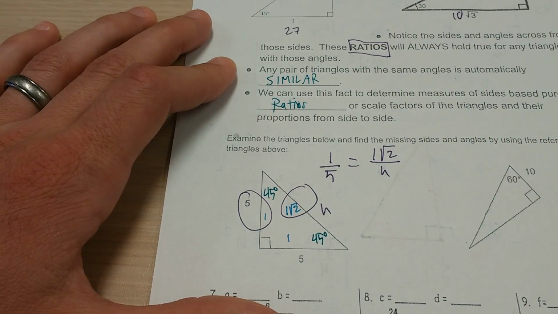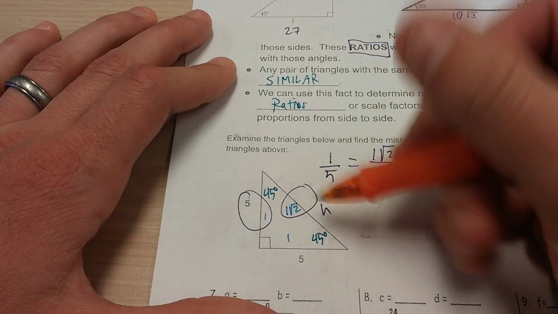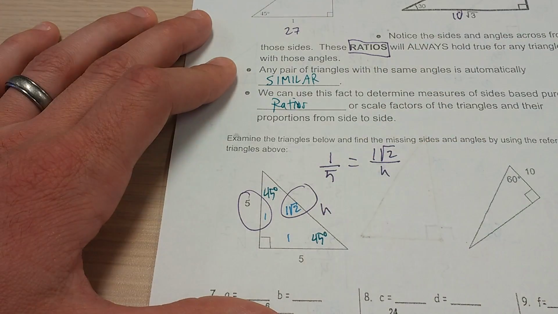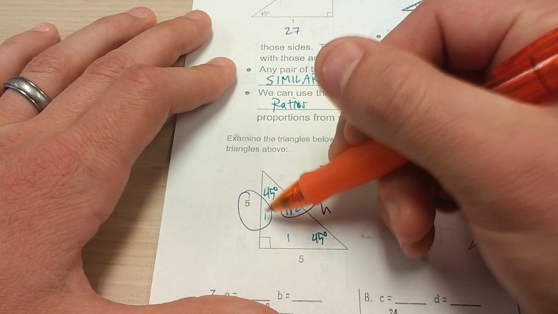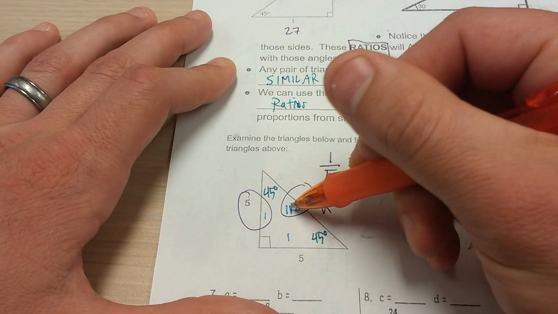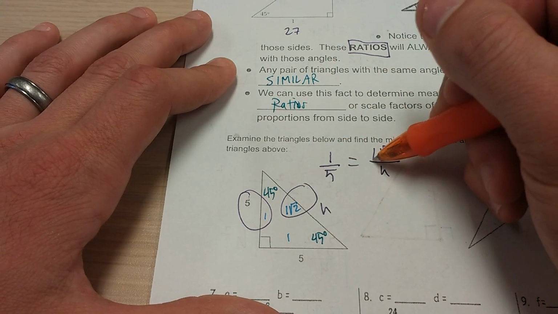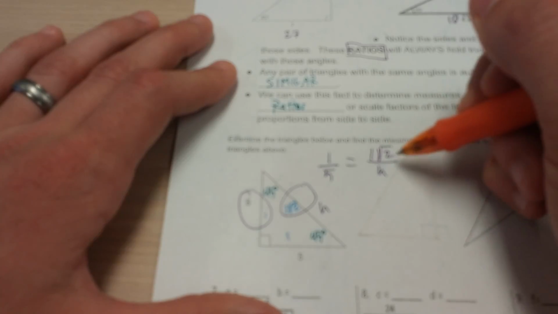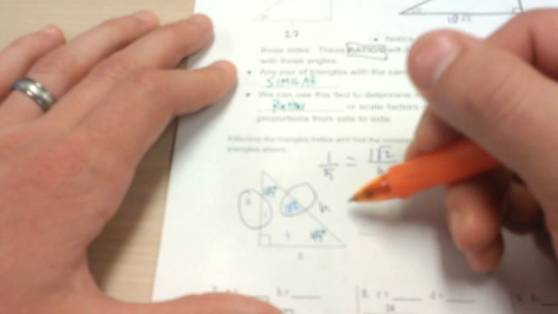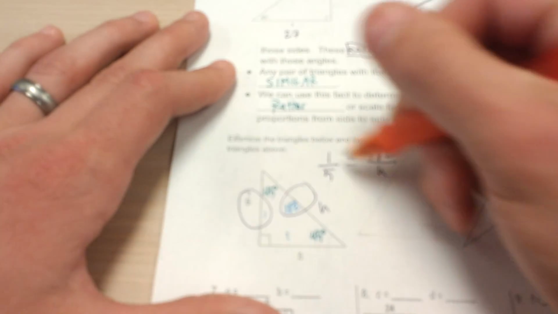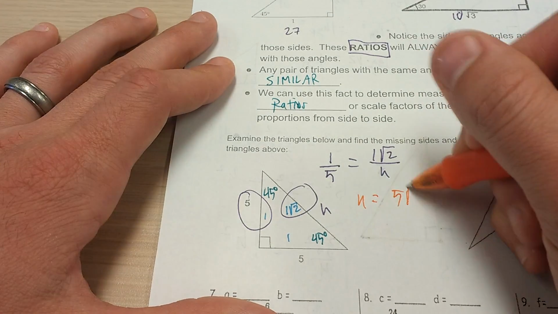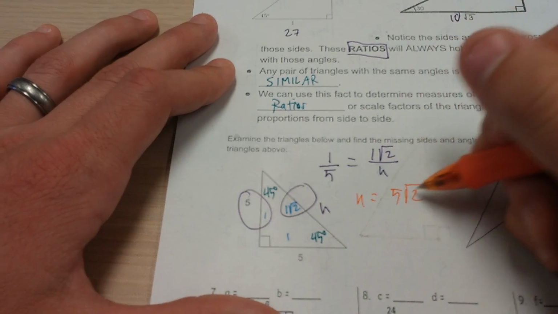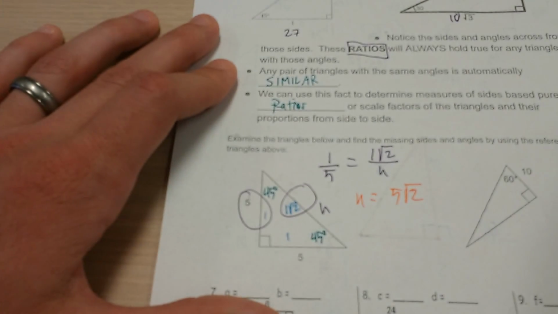We're setting a proportion to show that the sides are going to correspond in the same ratio. So 1 is to 5. Basically, this triangle was scaled up by 5, our reference triangle from above. So all we're going to do is cross multiply to show the same relationship here, that the hypotenuse is just going to be scaled up by 5. 1 times h is h. 5 times 1 square root of 2 is 5 square root of 2. And that's really how this works. Okay?